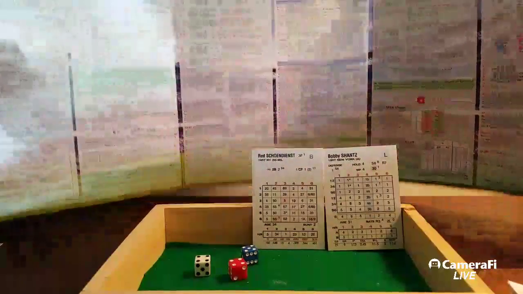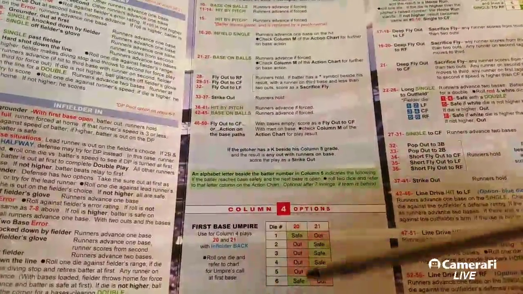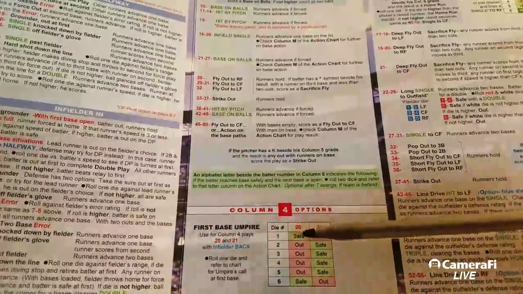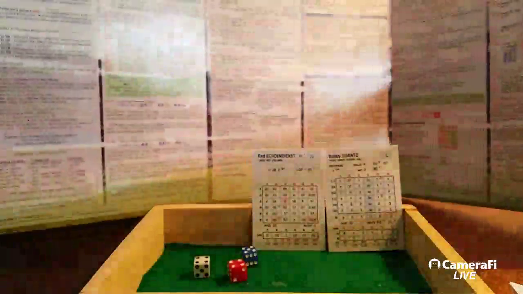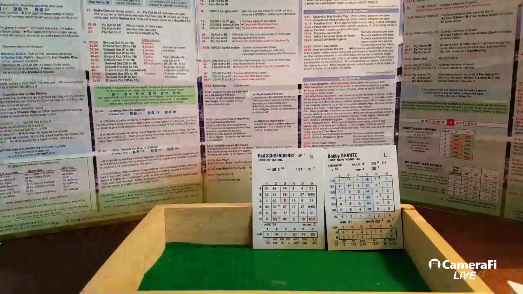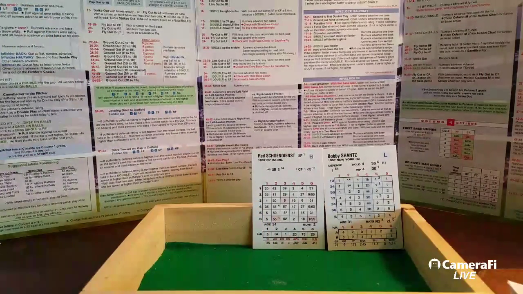However, when you get a 20 or a 21, there is the umpire chart. And since it's a 20, we'll roll 1d6. If it's a 1 or a 6, he'll be safe. Anything else, he'll be out. So we're going to roll 1 die. If it's a 1 or a 6, he has beat this out. If it's 2, 3, 4, or 5, that means that Kubek threw him out. It's a 1, so he beat it out.